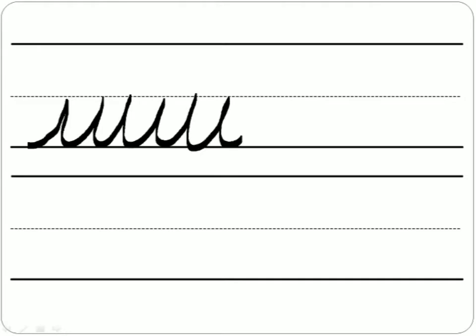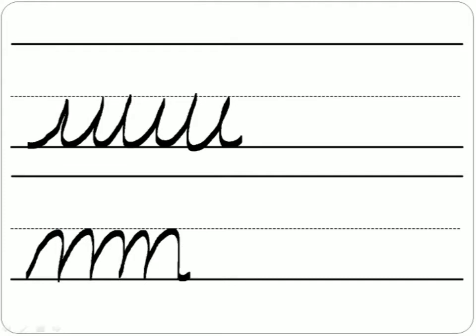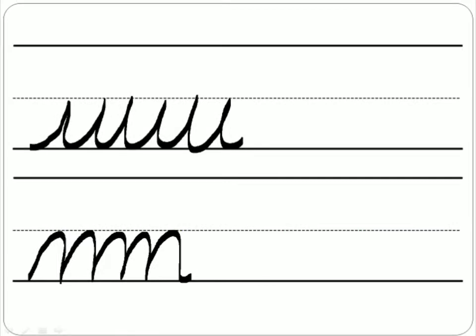We also need to practice upstrokes and downstrokes. It is important to follow the framework. Do not allow our children to go above or below the line. This makes it messy. We will now move on to practicing the formation of letters. Remember, all our letters start at the baseline.